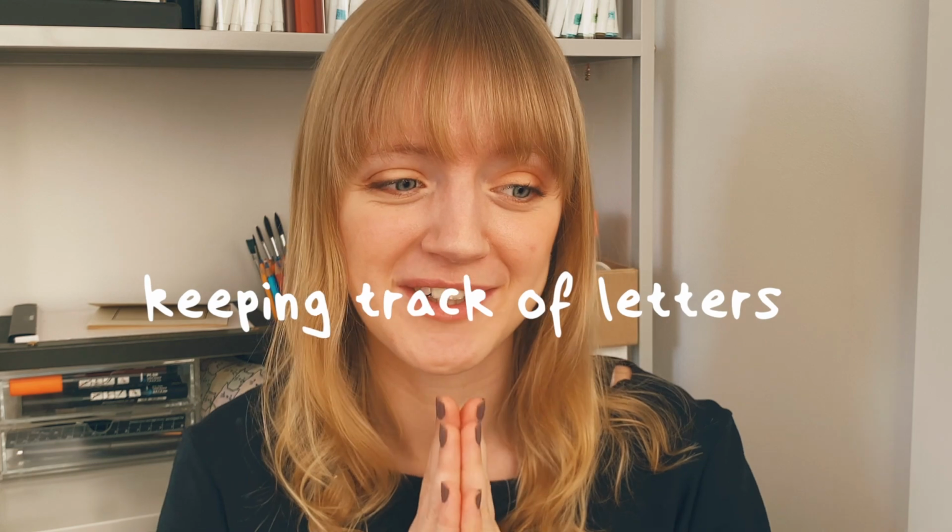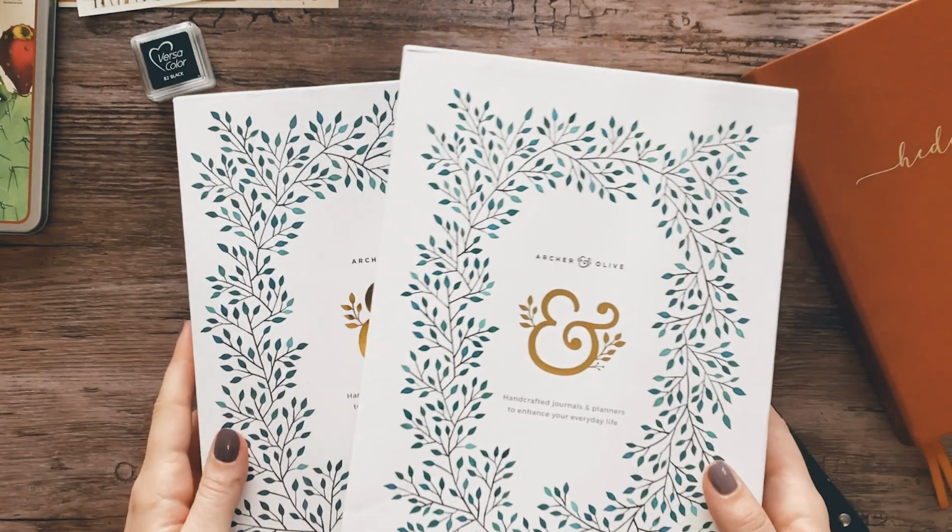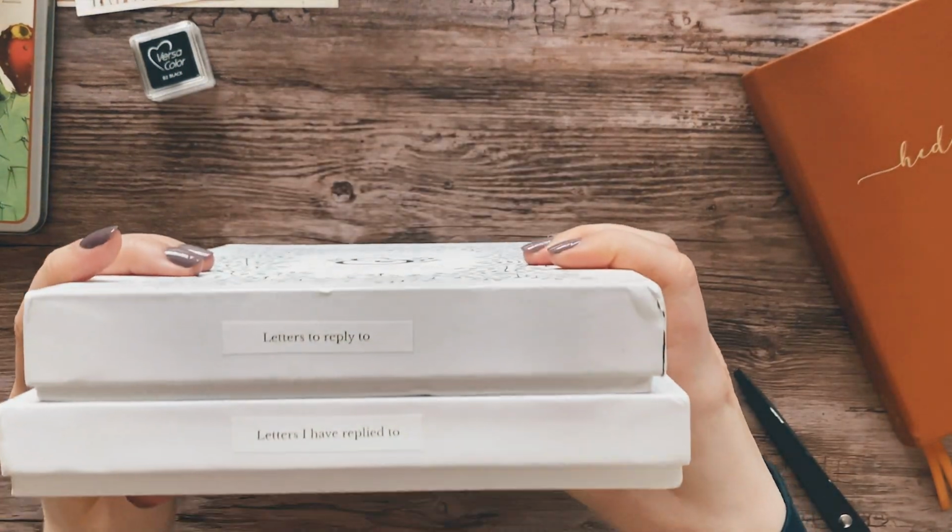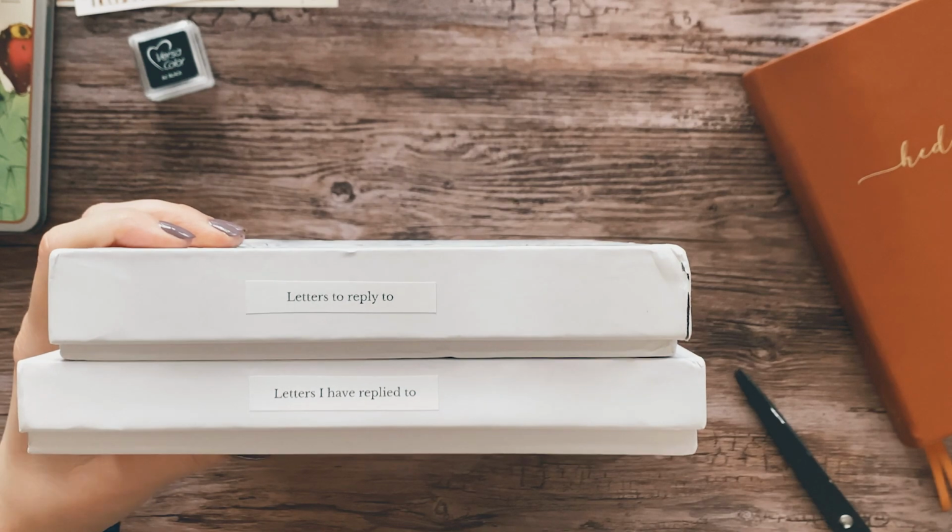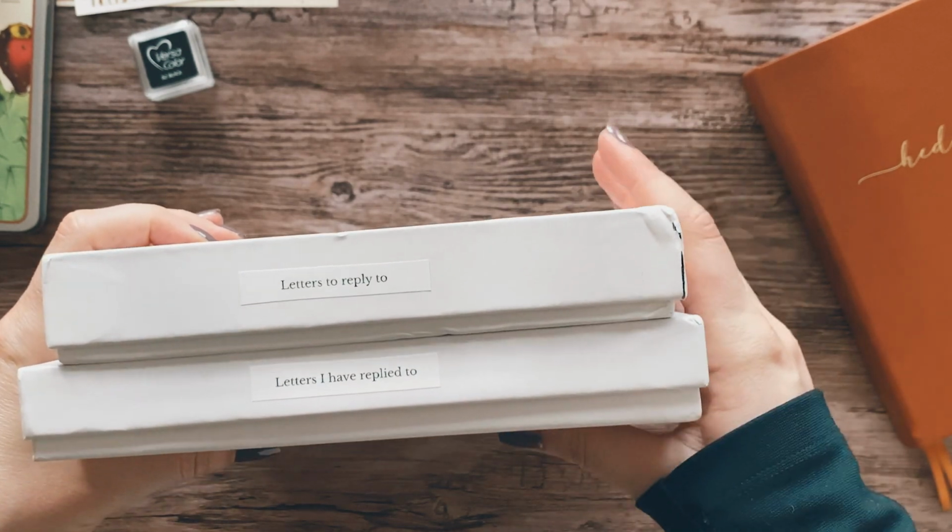Part 5. How to store your letters and keep track of your pen pals. If you have many pen pals, you will accumulate lots of letters. There's no right or wrong way to store your letters, but here's what I do. I have 2 boxes for letters, one with letters I have yet to respond to and one with letters that I have already responded to.